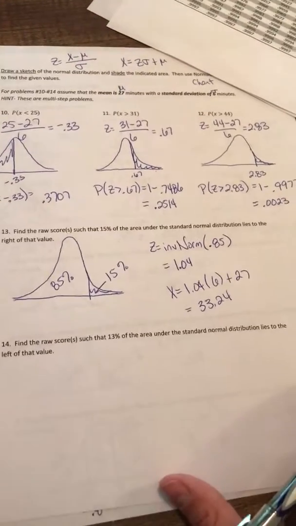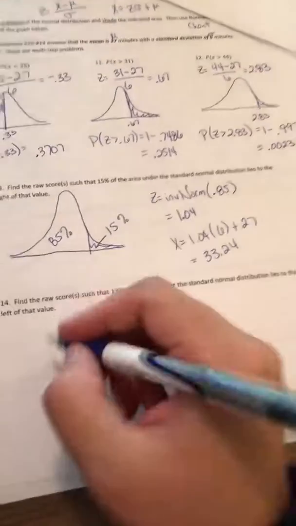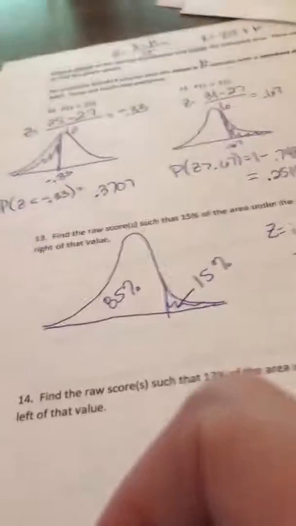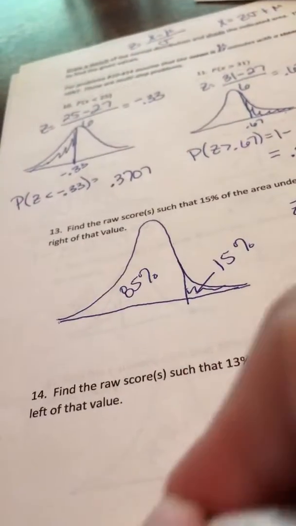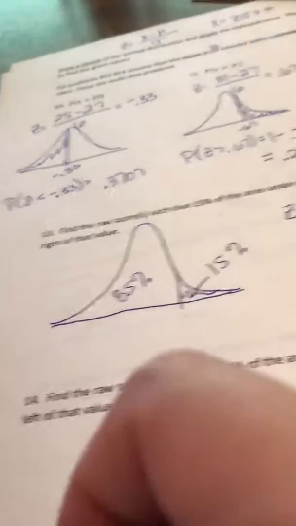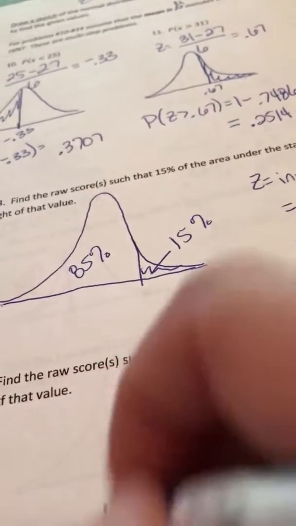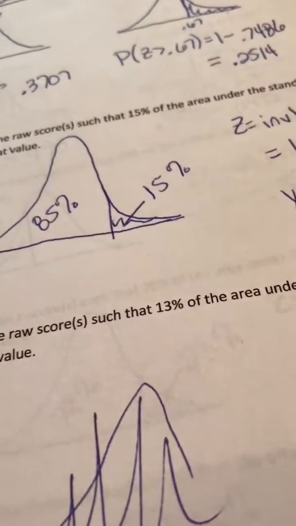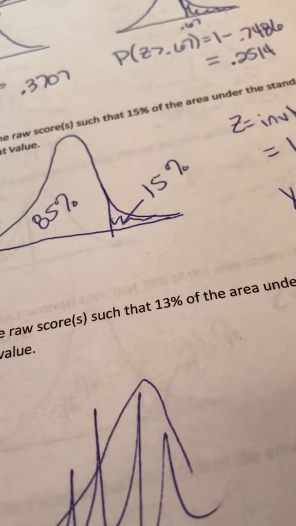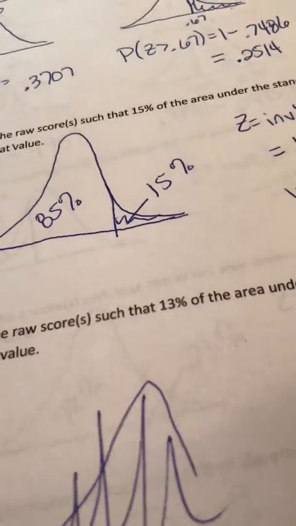Find the raw score such that 13% lies to the left of that value. So this time, oh, well, that was really bad. I'm trying to hold the paper and hold the recorder. Try to do it this way.